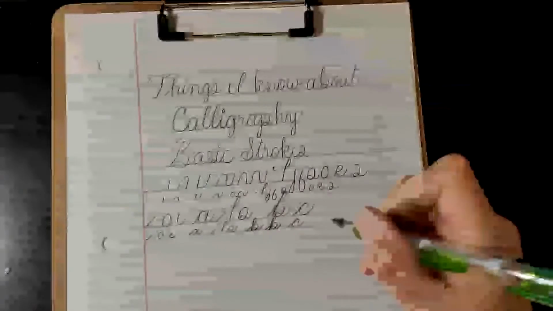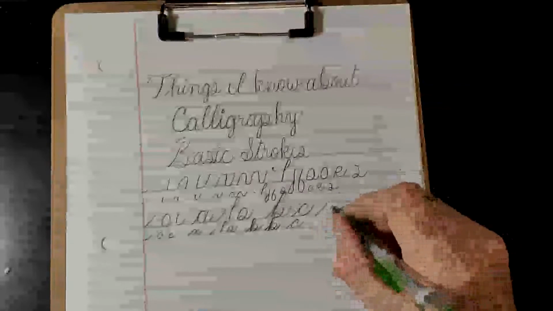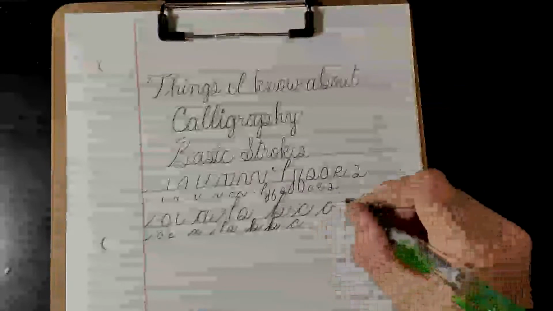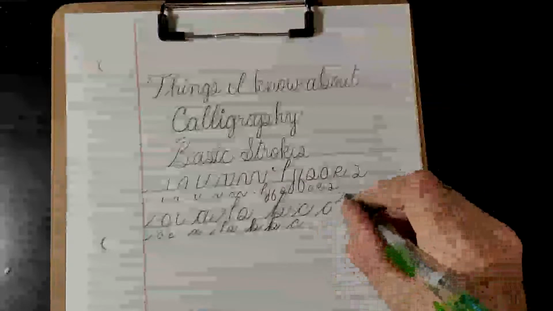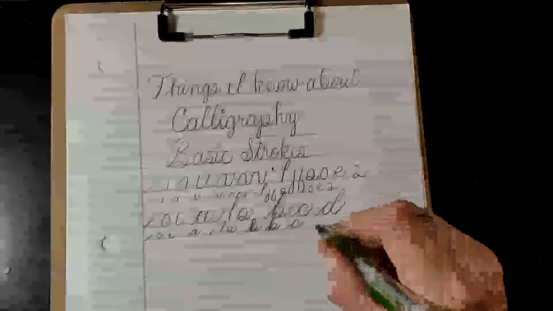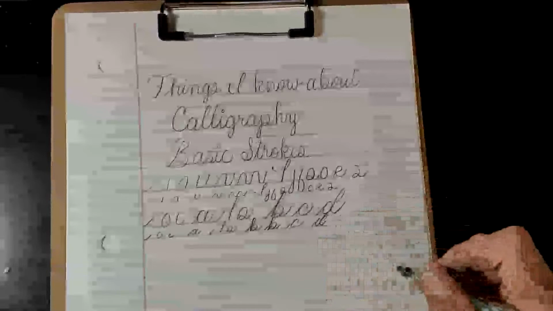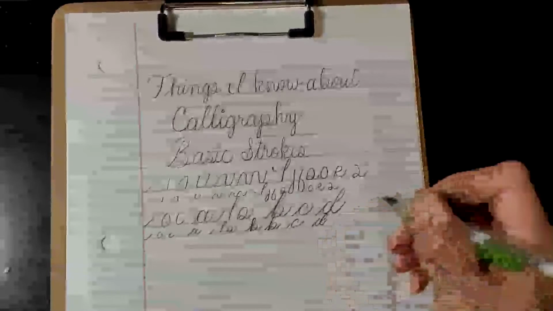This thing is driving me nuts. Okay. Anyway, so the D is an entrance stroke, an oval, then an ascending stem loop, and then an exit stroke. So, okay, it kind of looks like that.